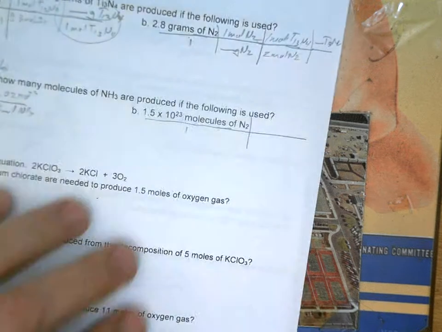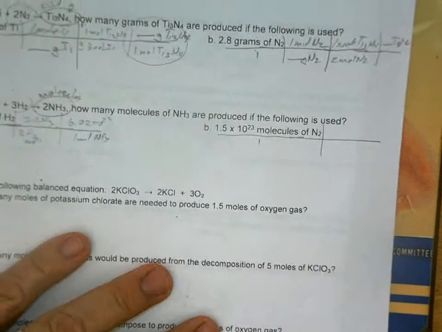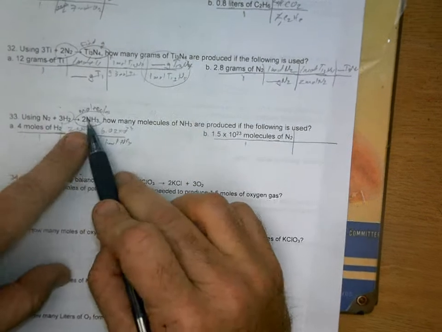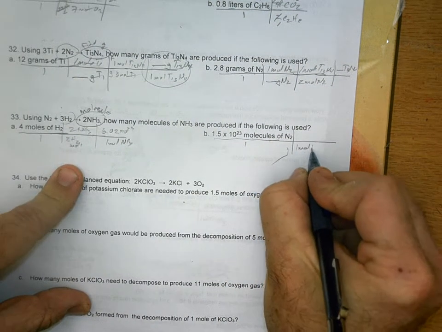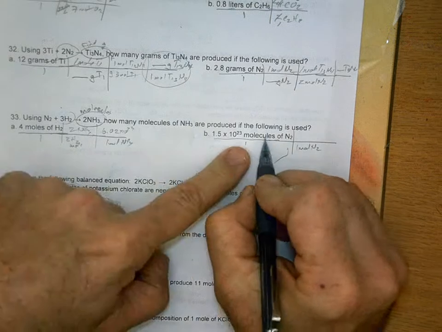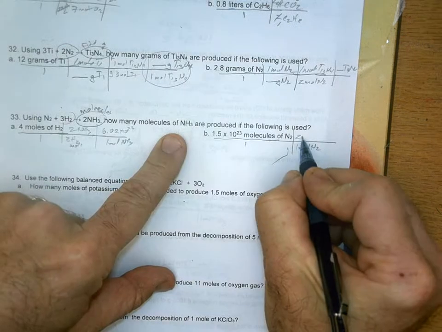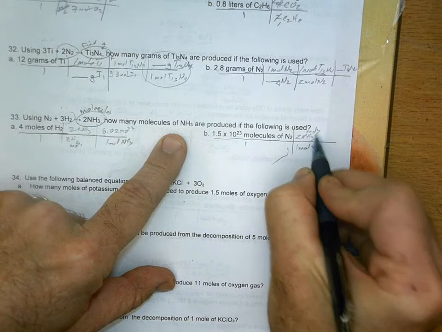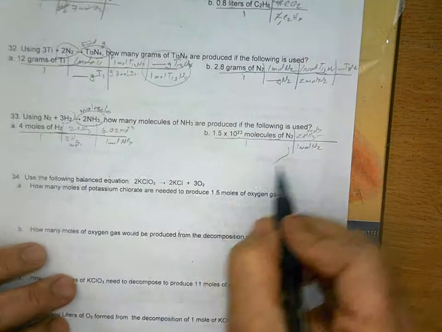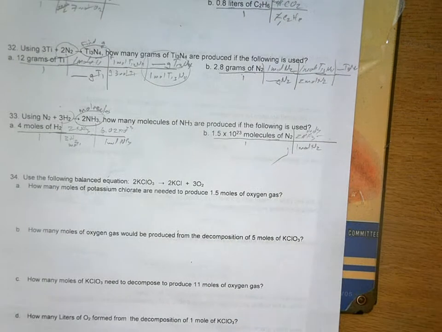In the balanced equation, we have 1 mole of N2. We're still trying to find NH3. There's 2 moles of NH3. That's moles. Okay, so there we go. You just do the math yourself, and done.